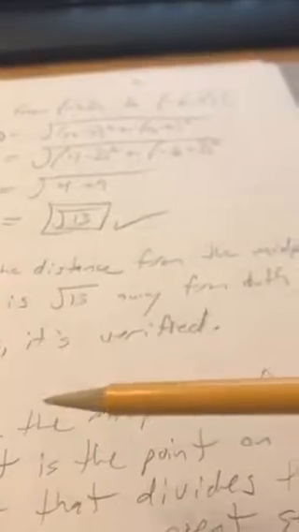Number 21. Explaining why the midpoint of a line segment must lie on the line segment itself. Well, the midpoint of a line segment is the point that divides a segment into two congruent segments, so the midpoint must lie on the segment itself. The midpoint is the point on the segment that is halfway between the endpoints. So it's basically a point.